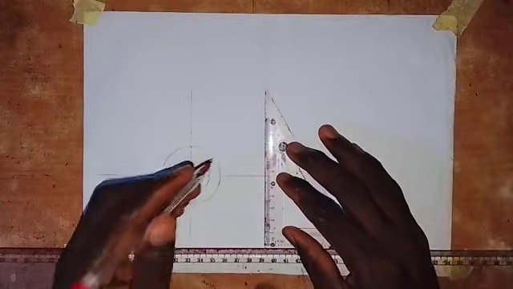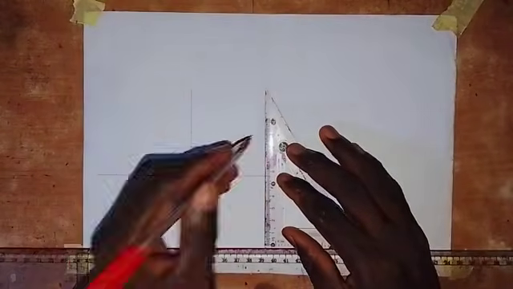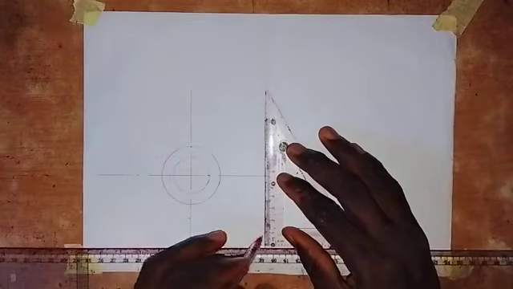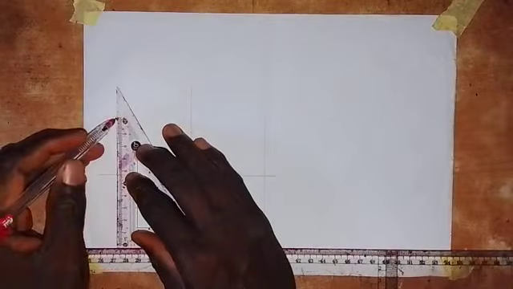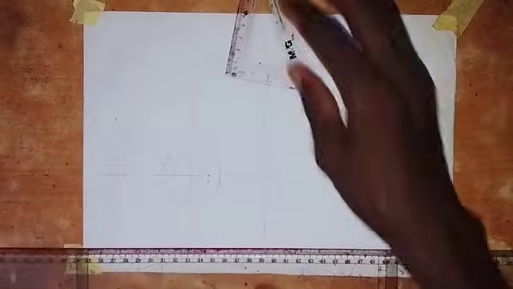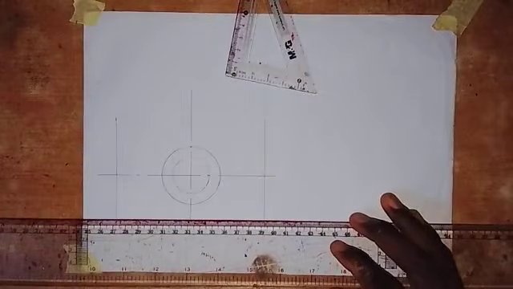All right, so for this I'm going to draw a vertical line. So here I'm going to draw a vertical line through this point. So here we have this vertical line, and also from here I will also draw a vertical line down like this.